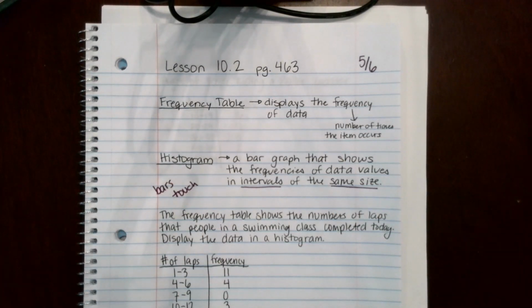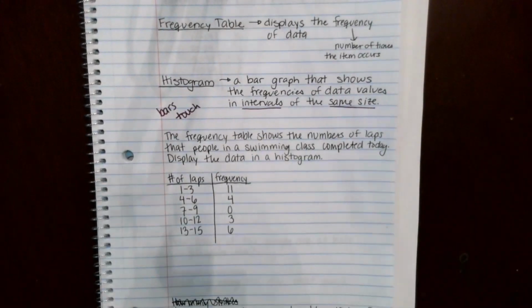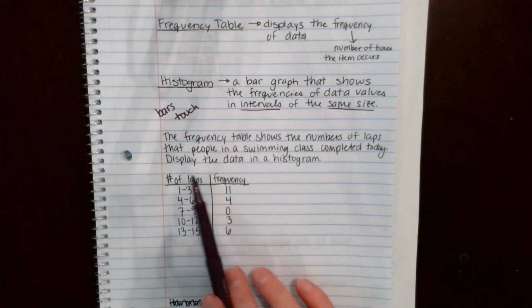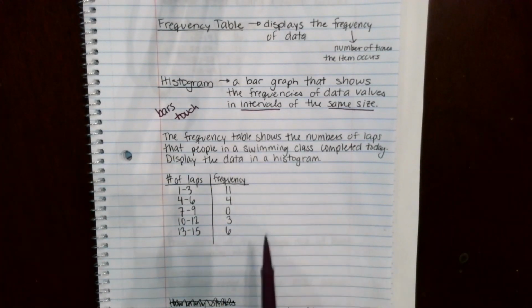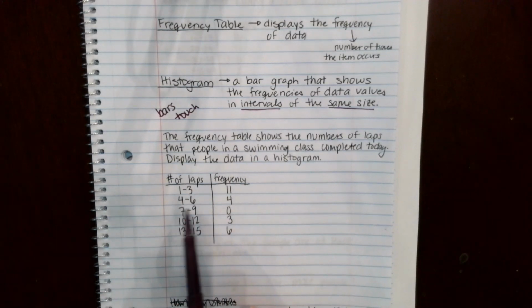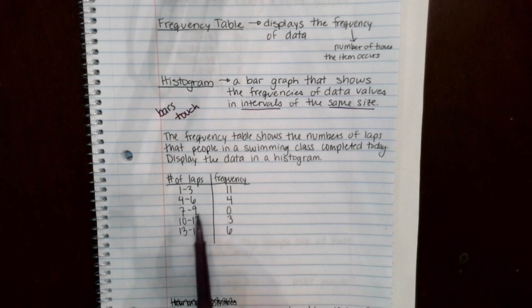So the frequency table shows the numbers of laps that people in a swimming class completed today. So this is an example that we're going to work through. This is the frequency table. Display the data in a histogram. So, number of laps 1 to 3, 11 people did 1 to 3. 4 to 6 laps, 4 people did that. 7 to 9 laps, no people. 10 to 12 laps, 3, and 13 to 15 laps, 6 people.